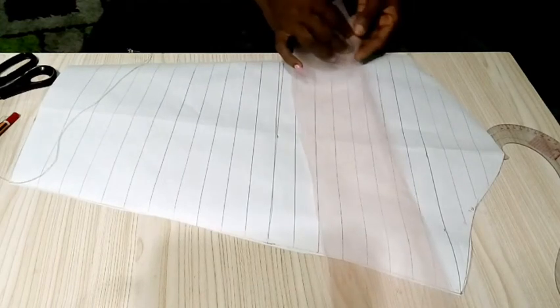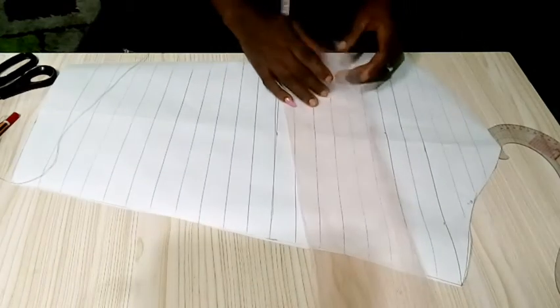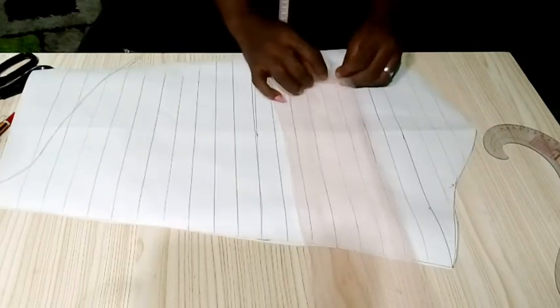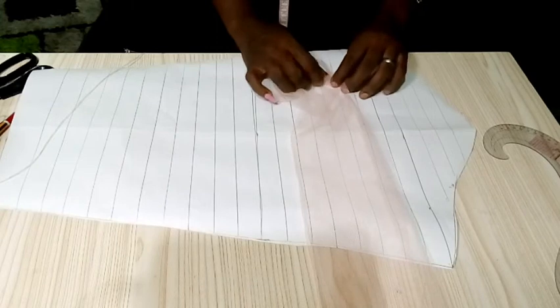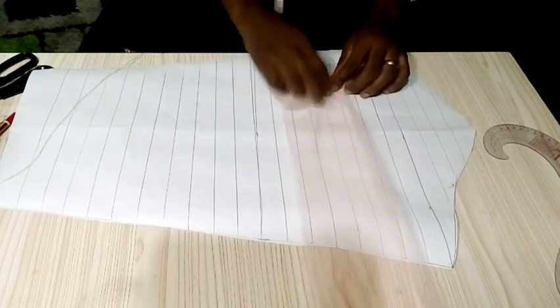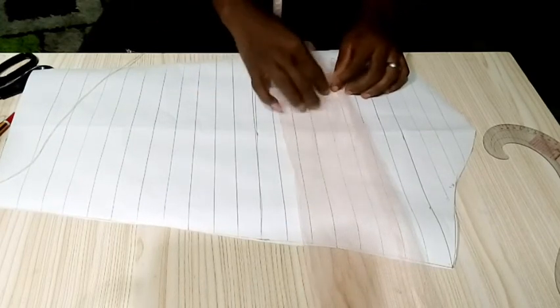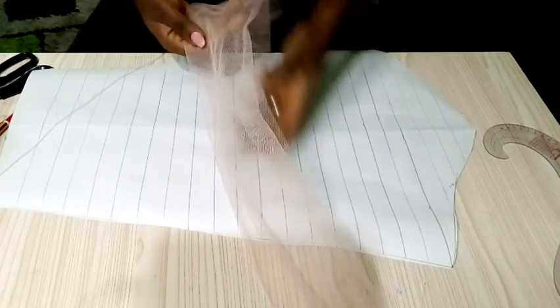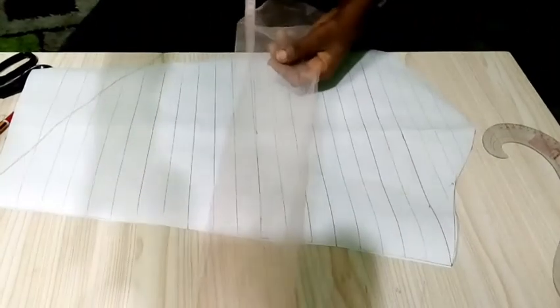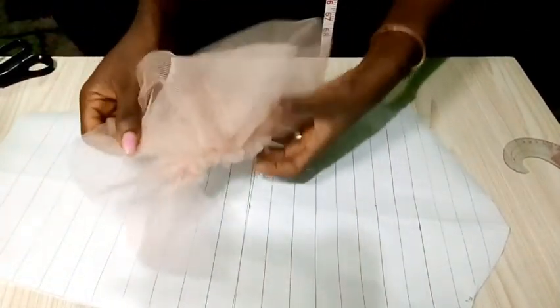Okay, so I'll be gathering it. You can actually run your pleats now on top of the basic pattern like this, but I'd prefer you just gather it separately. So what I'll do now, I'll just run gathers on this, unfold. Okay, I'll run gathers on this, unfold, and then show you the next thing. My demonstration ruffle is ready. Okay, can you see?